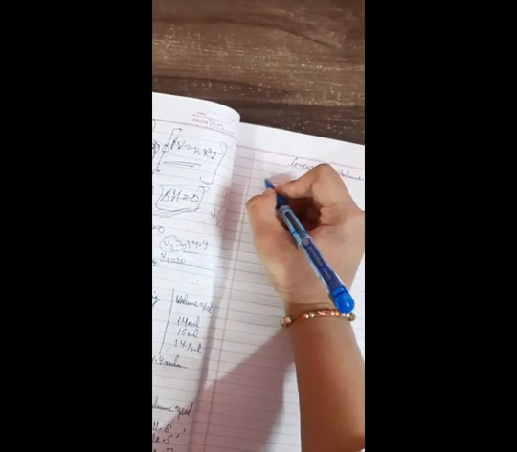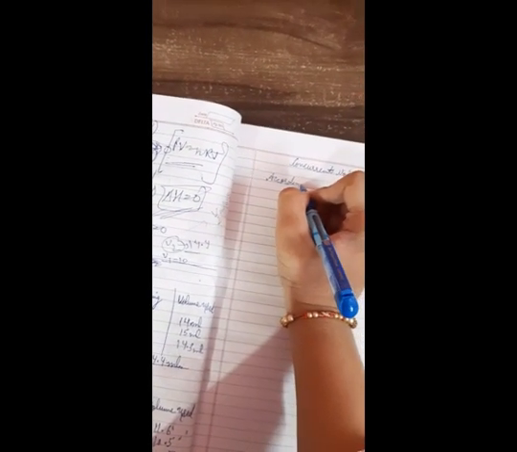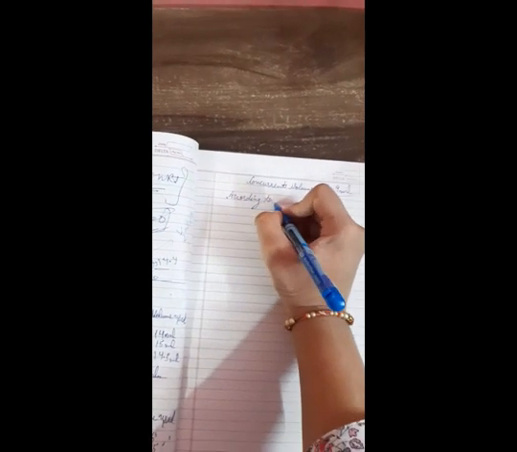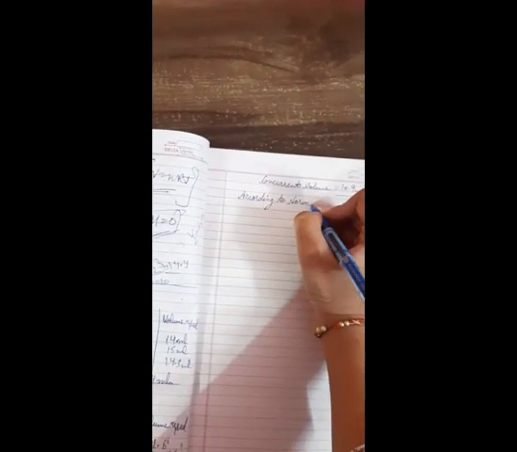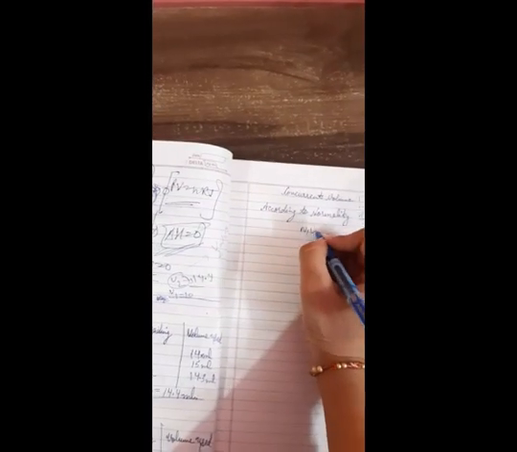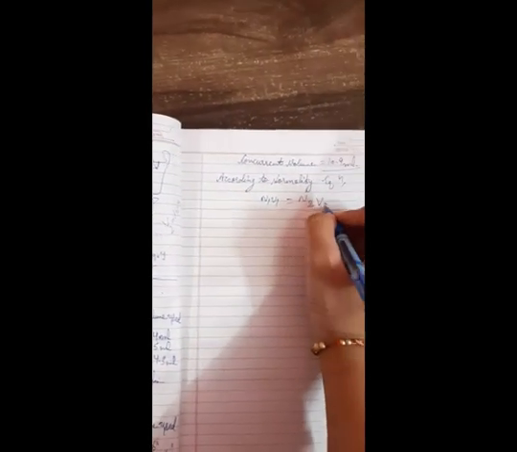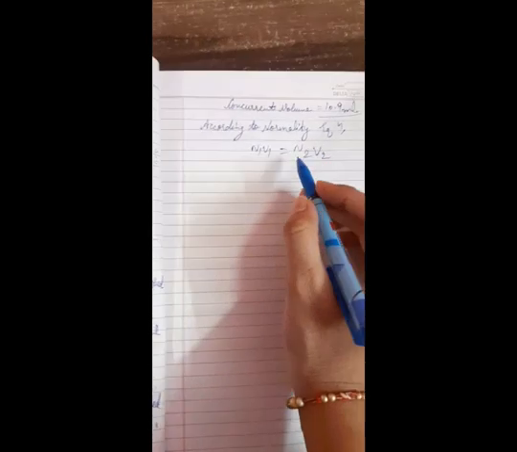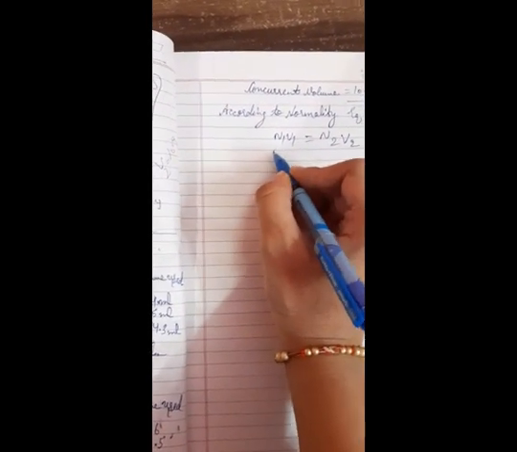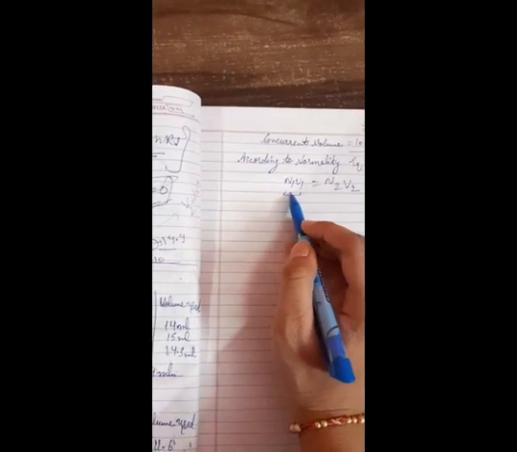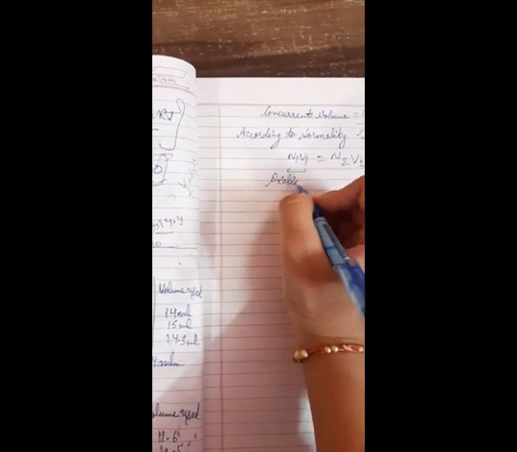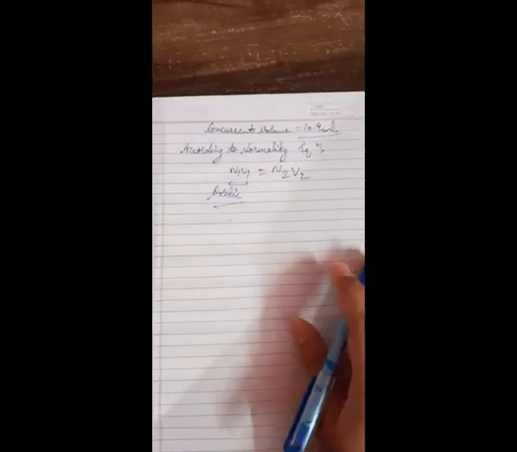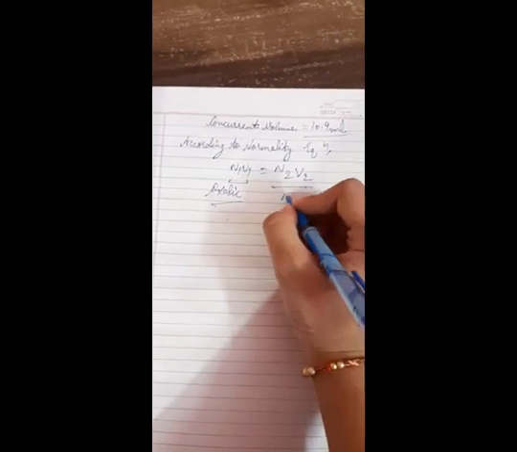Now, as we know, according to the normality equation, N1V1 is equal to N2V2. Here, let us take N1V1 to be the normality and volume of oxalic acid in the experiment, and N2V2 be the normality and volume of NaOH.